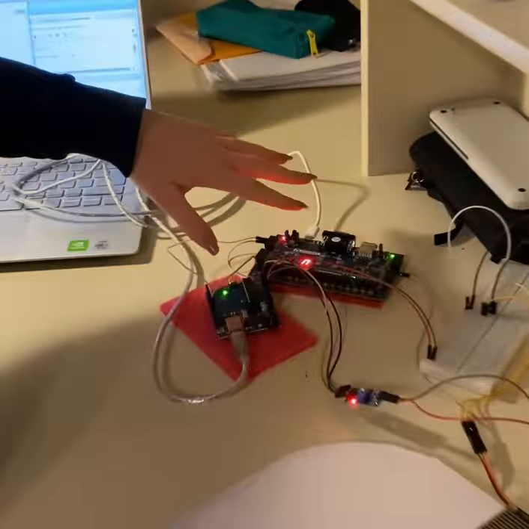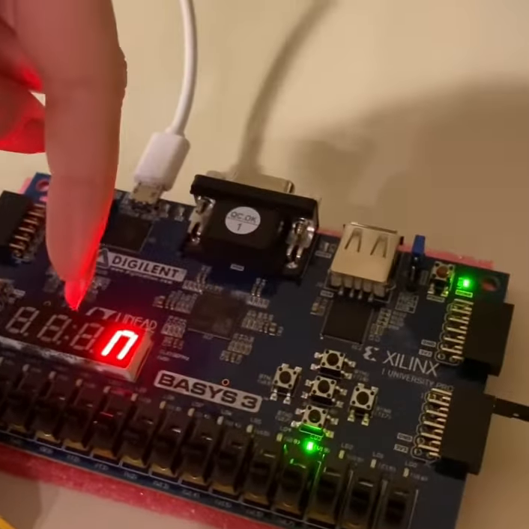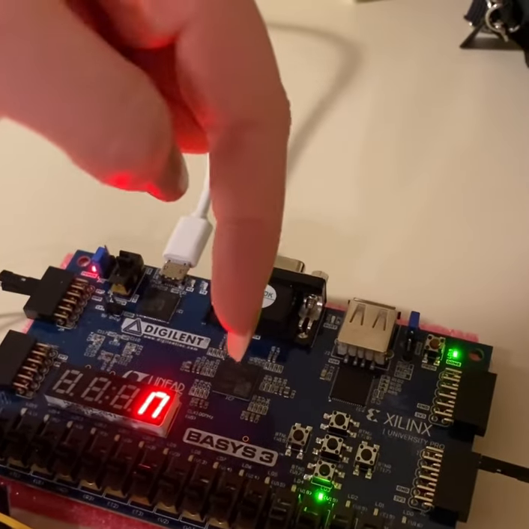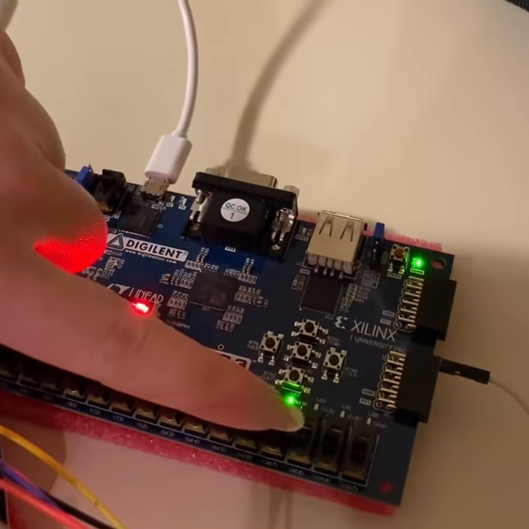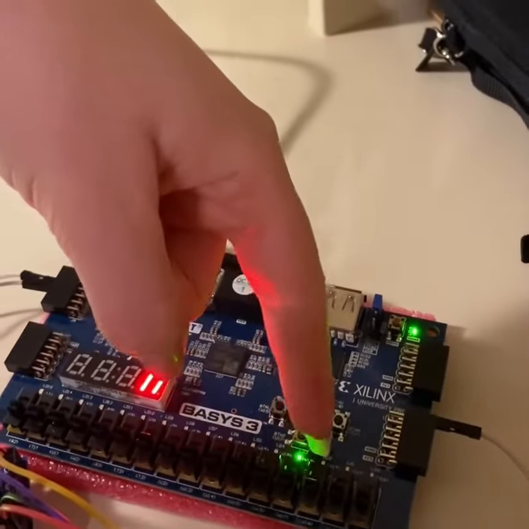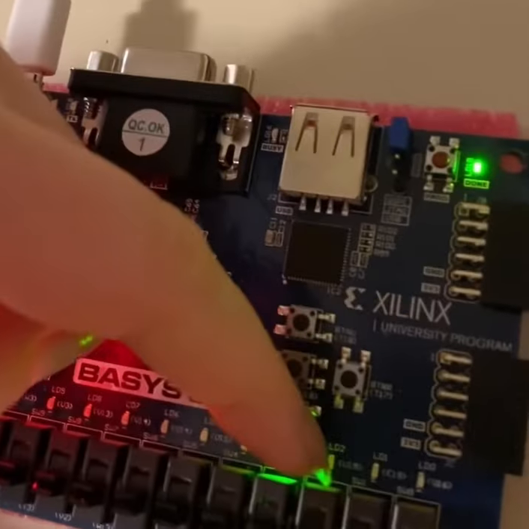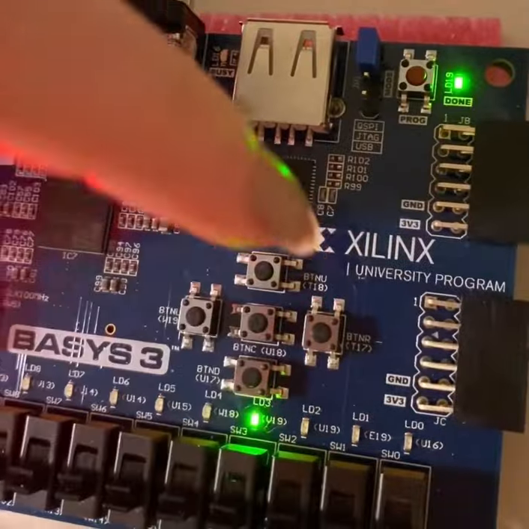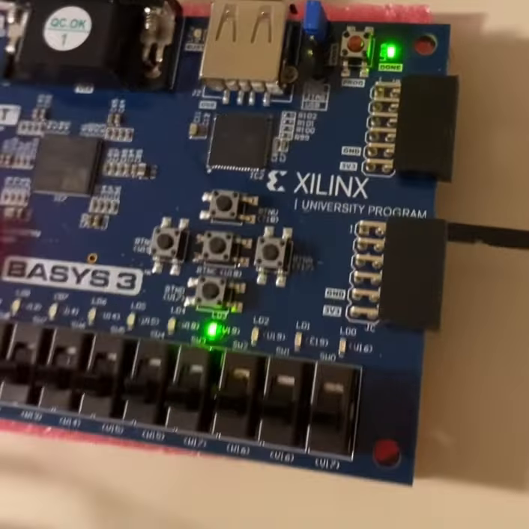And as you can see here, the first state is not raining, and it is shown on the 7-segment display, and the state condition is also shown with the LEDs. These 4 LEDs are representing the states. If there is light rain, this LED will light, and if there is moderate rain, this will light, and if there is heavy rain, this will light.